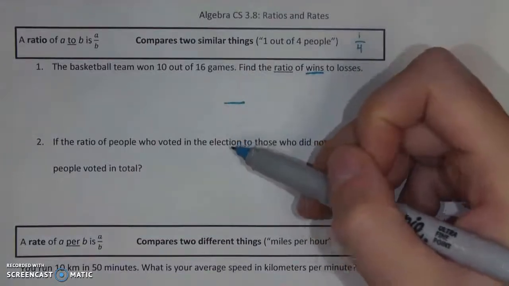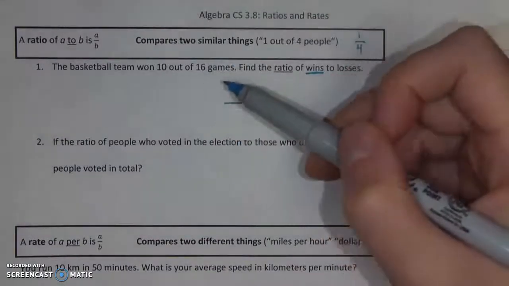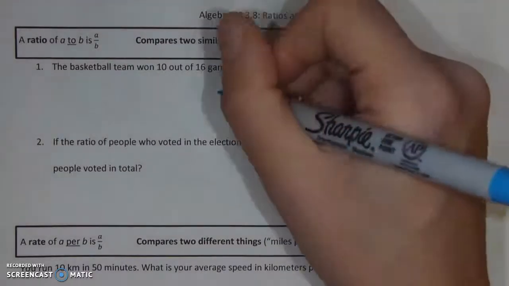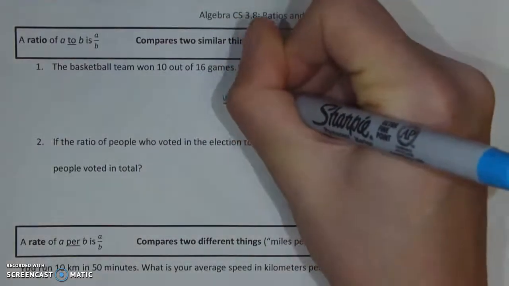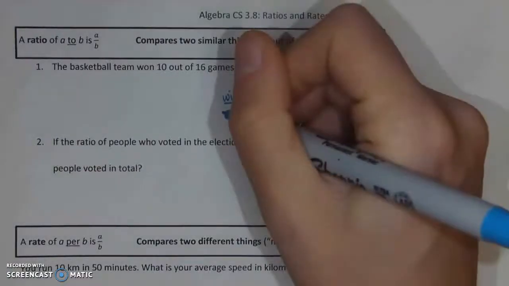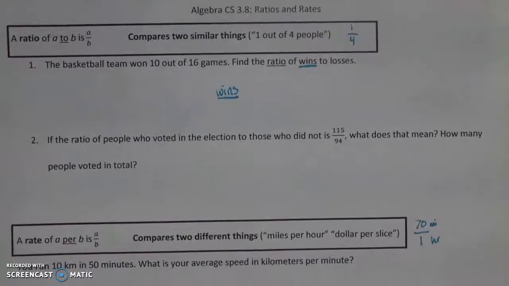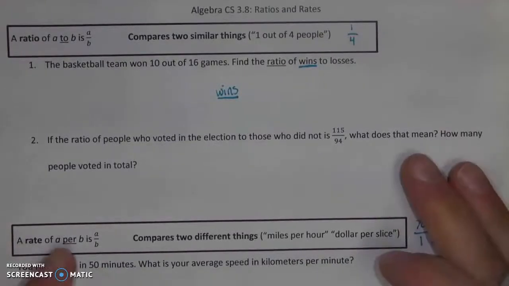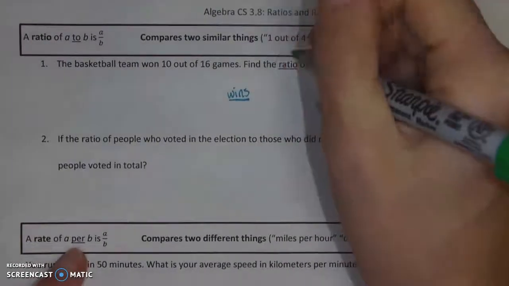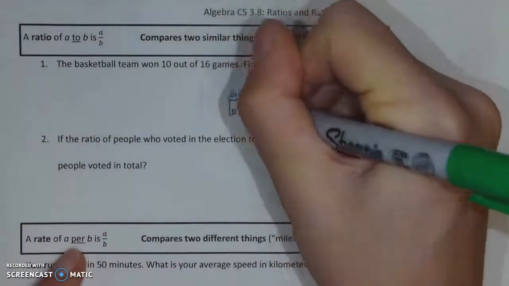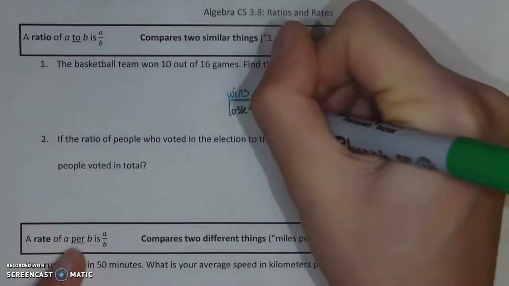So I have to compare like people to people, or in this case, games to games. Now, you need to make sure that you're comparing the right thing. So take your time here. I want wins to losses. And when you're doing this, you go in the order that it tells you. So for instance, since wins comes first, wins goes on the top. Since losses come second, losses go on the bottom.